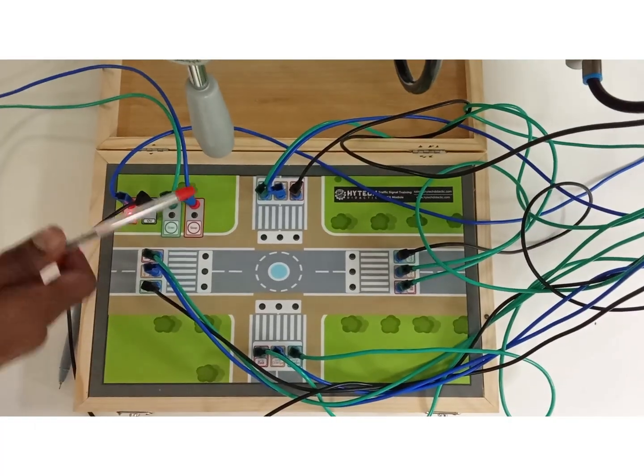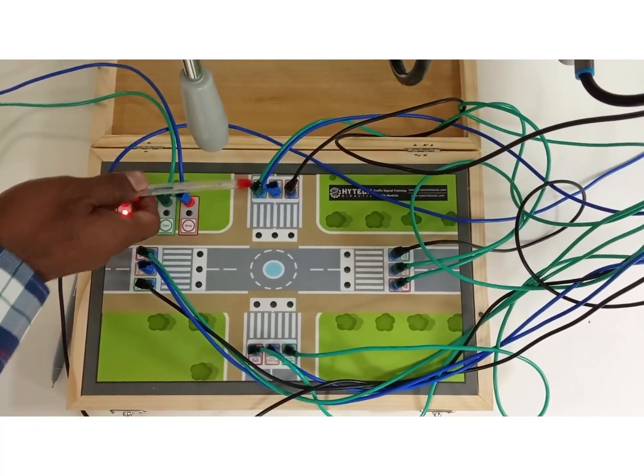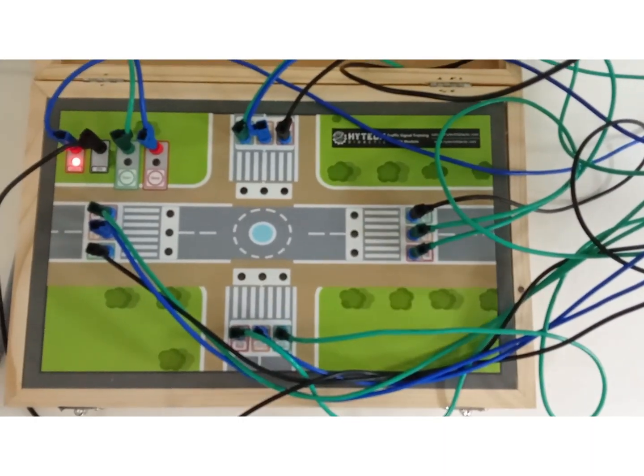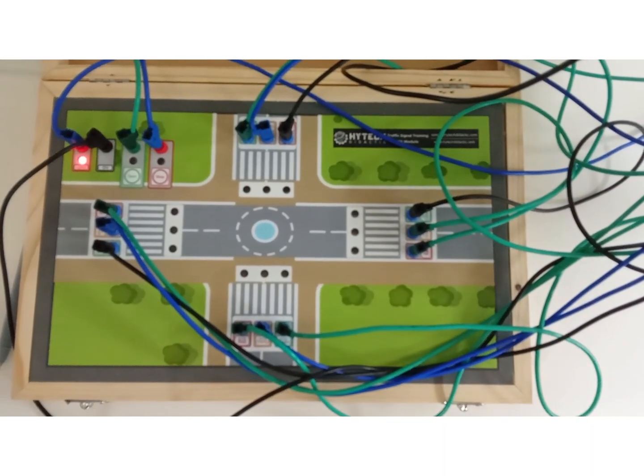First, we connected the green color for route 1 through our physical output.